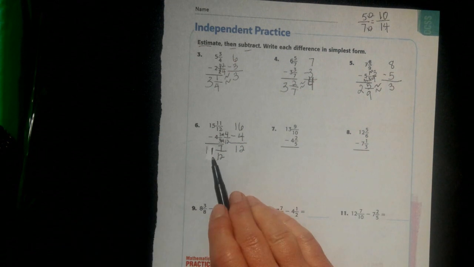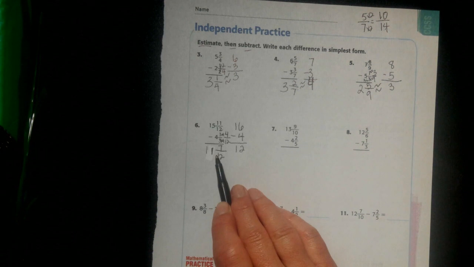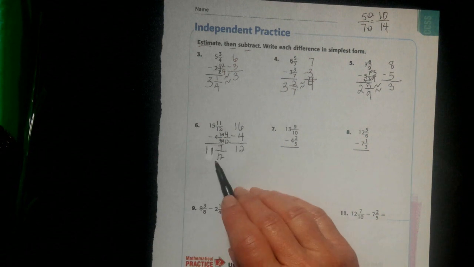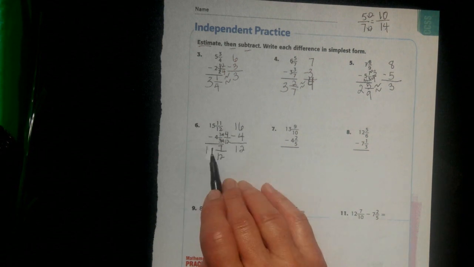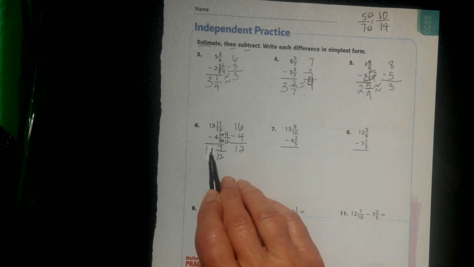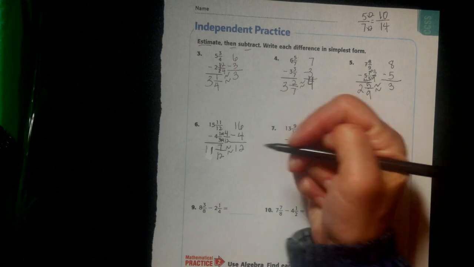Good thing I had that estimate, because I'm like, wait, this can't be right, because 12 is not close to 9 and 7/12. Right, if I'm off by just 1 or 2 little, all right, not off by a bunch like that. So 11 and 7/12. So 6/12 is 1/2. So I would round 11 up to 12. So 11 and 7/12 is almost equal to 12.